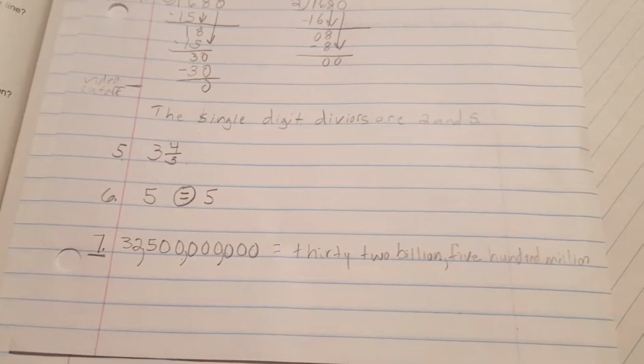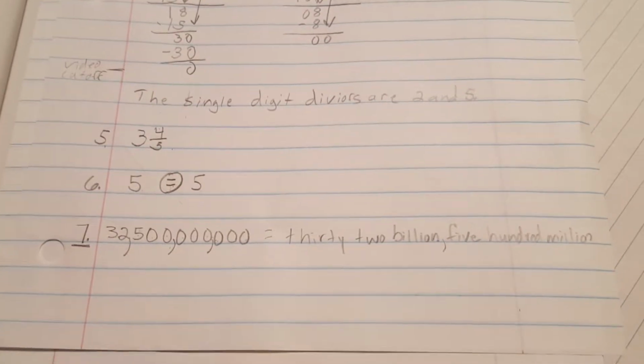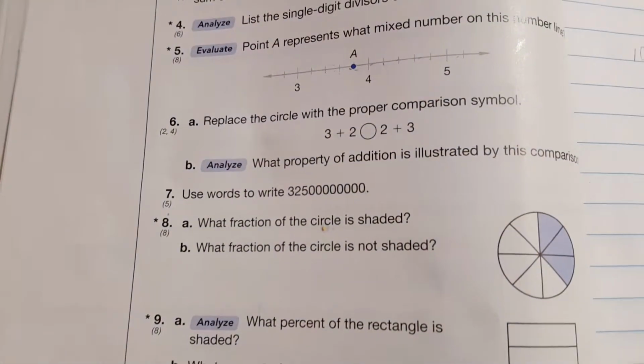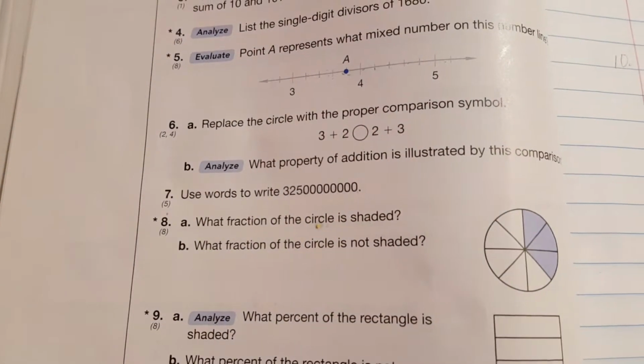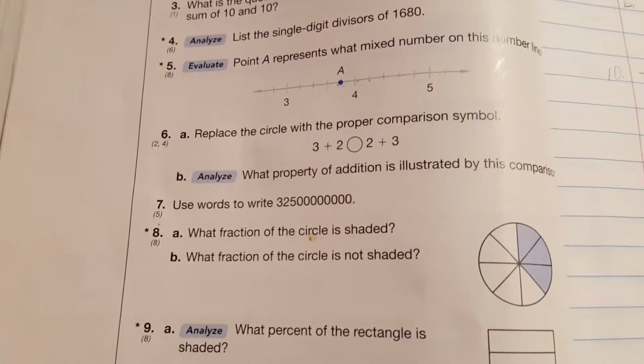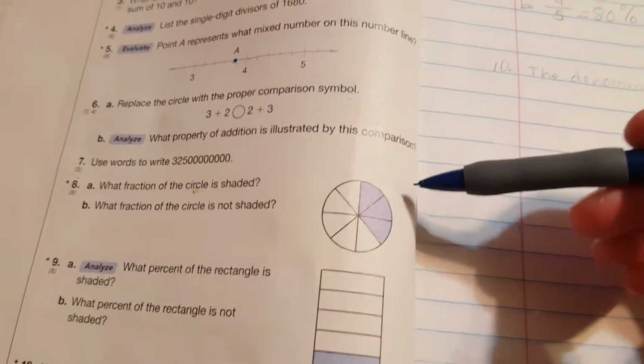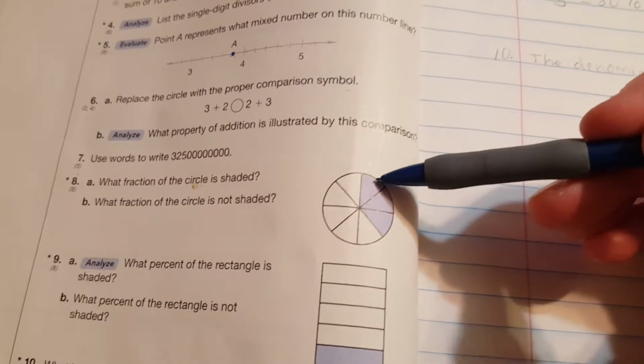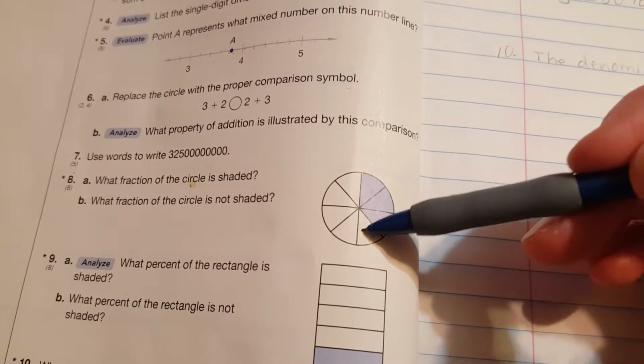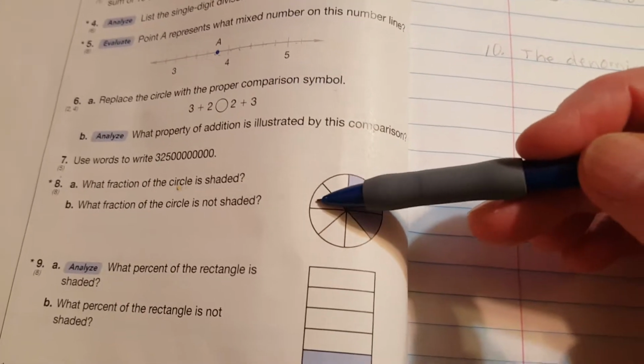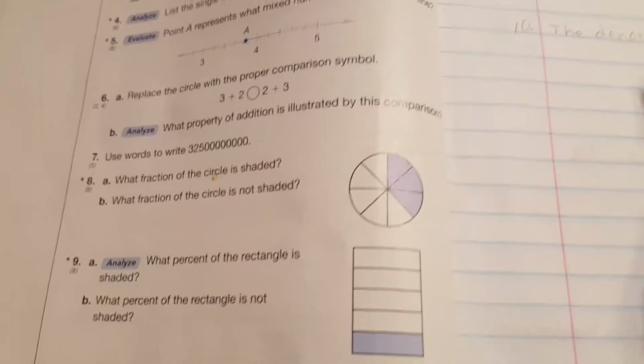Okay, that's number 7. We just have 3 more to go. Number 8. What fraction of the circle is shaded? So first we have to figure out what it is divided by. So 1, 2, 3, 4, 5, 6, 7, 8. So 8 is what it's divided by. So what fraction of the circle is shaded?